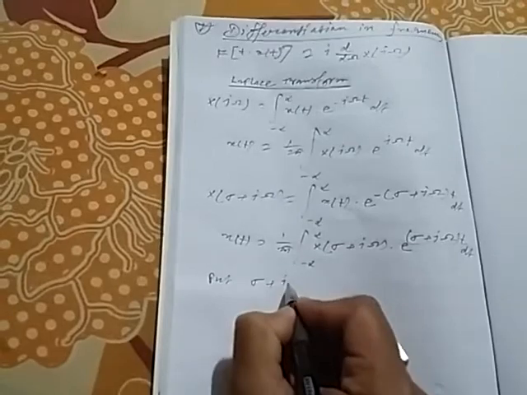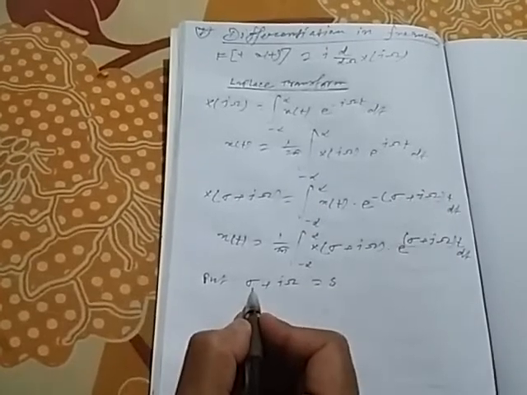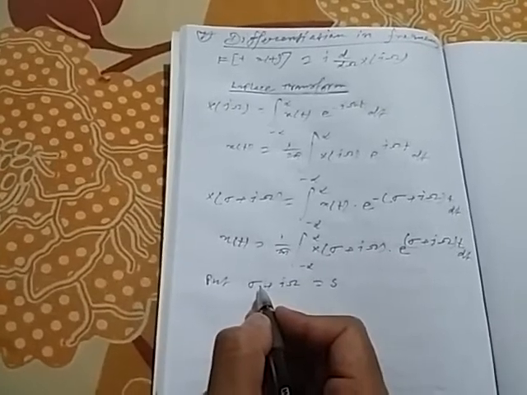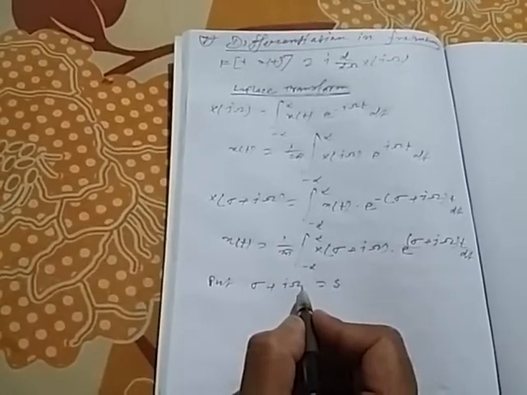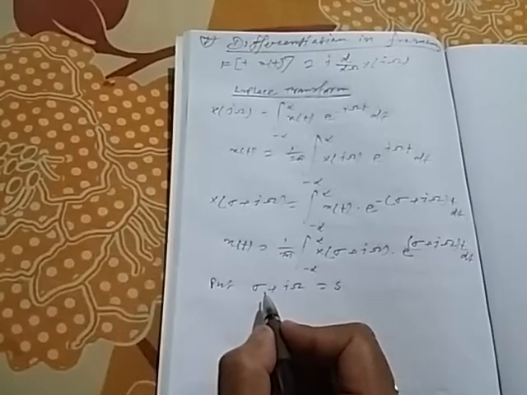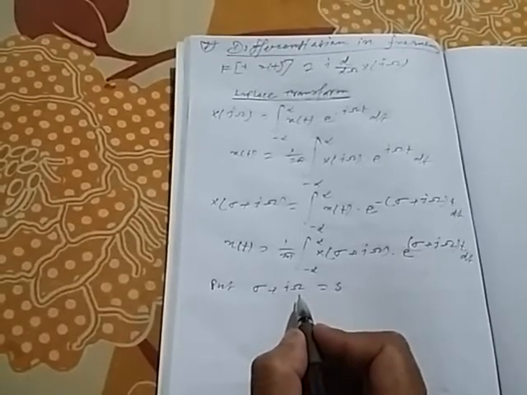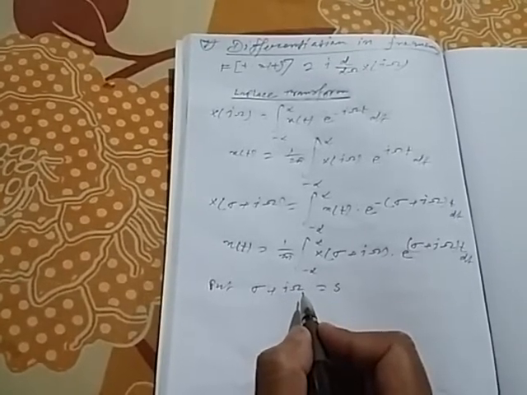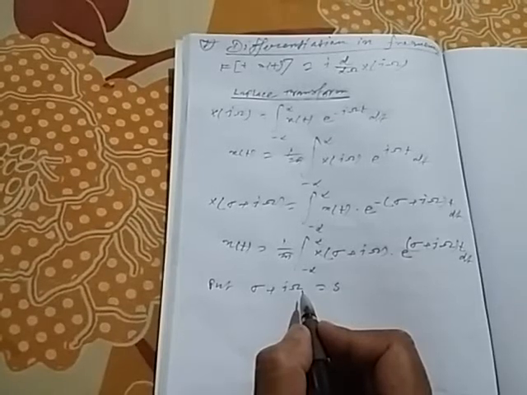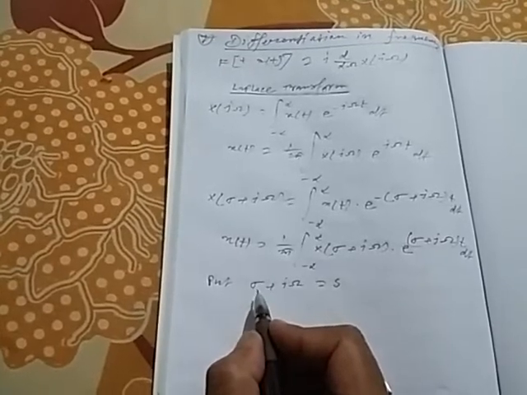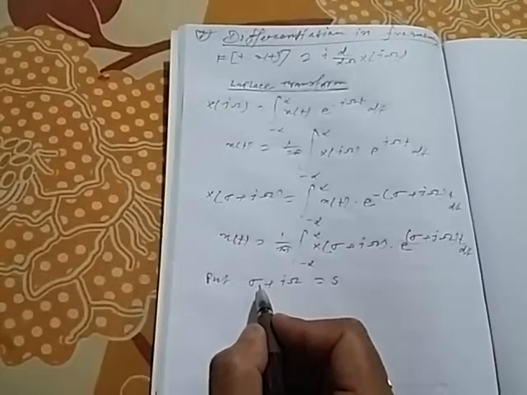sigma plus j omega equal to s, then from here we can see sigma is a constant term. This constant is known as attenuation constant. And what is omega? Omega is the angular frequency. Now the unit of attenuation constant is Neper per meter, and unit of omega, that is angular frequency, is radian per second. So here omega is the variable, consisting of frequency. Since frequency is a variable, omega is a variable here, but sigma is a constant term, that is called attenuation constant sigma.